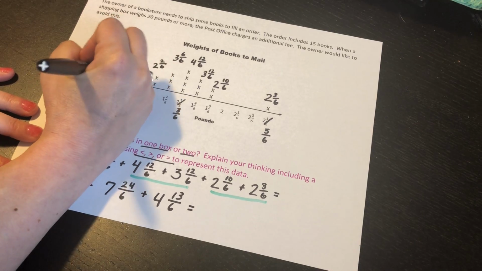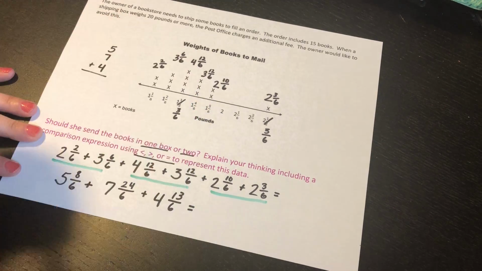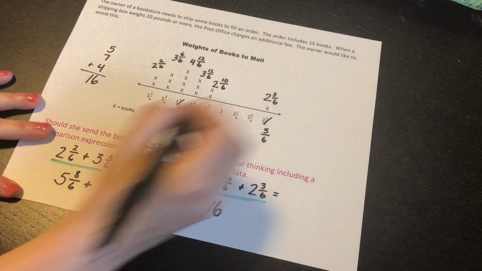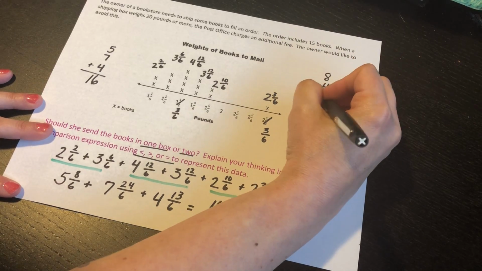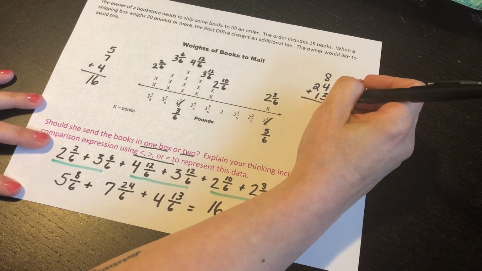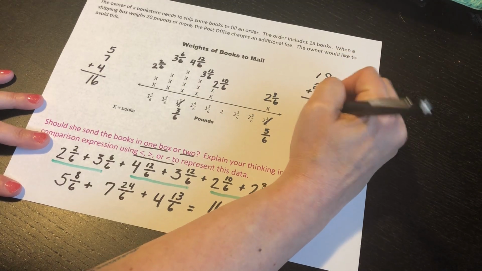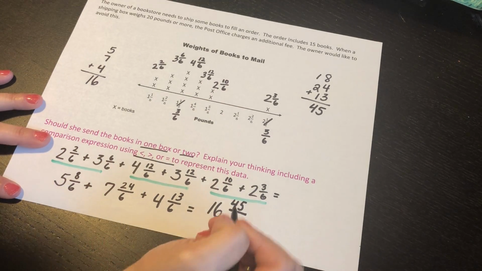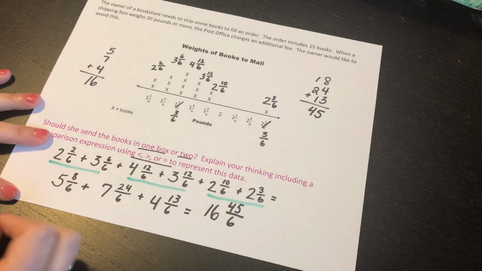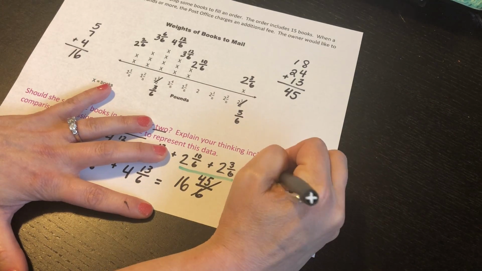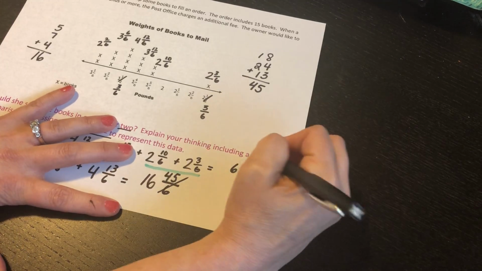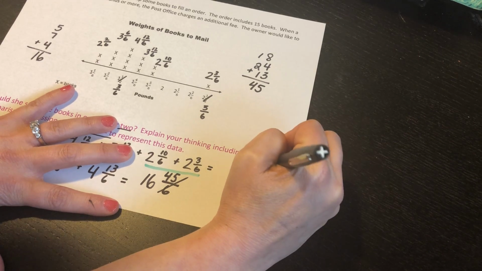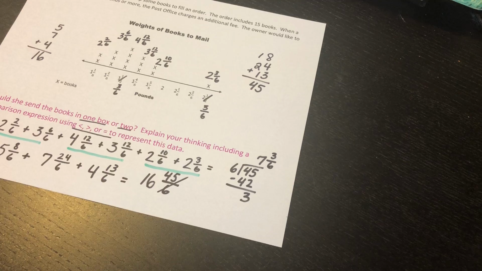All right. And I know that 5 plus 4 is 9, and 9 plus 7 is 16. And then I know that 4 plus 3 is 7, and 7 plus 8 is 15. Okay, and our denominator is 6. So 45/6 is improper. 6 times 7 is as close as I can get. So it converts to 7 3/6 pounds.